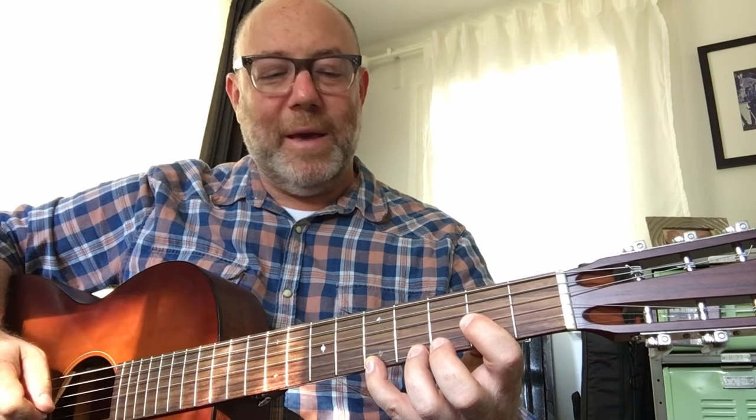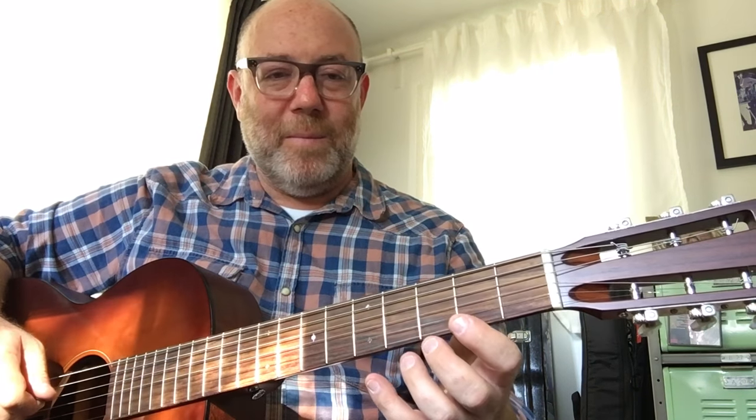I personally don't tend to think of it that way because the application of where we use this scale is so different from Dorian. I probably wouldn't use this scale to play So What by Miles Davis or Oye Como Va or any kind of songs that we associate with Dorian. So although it is a Dorian flat 2 scale, that might be confusing when we go to apply it. So let's see if there's another way to think of this.